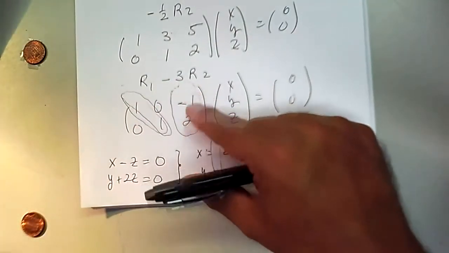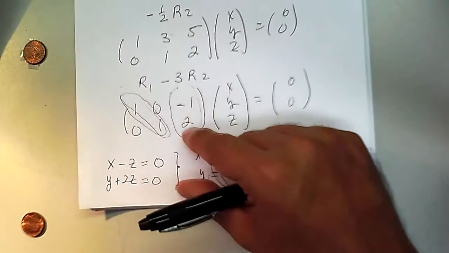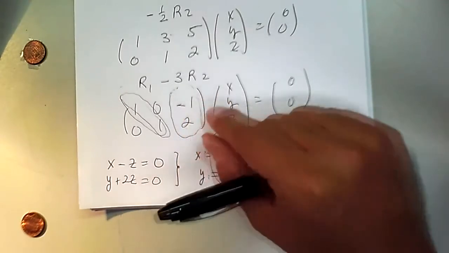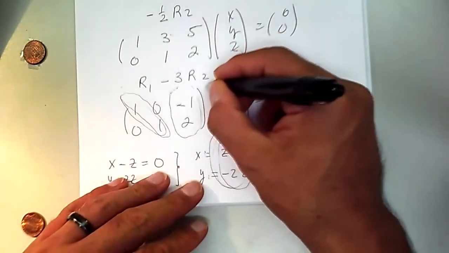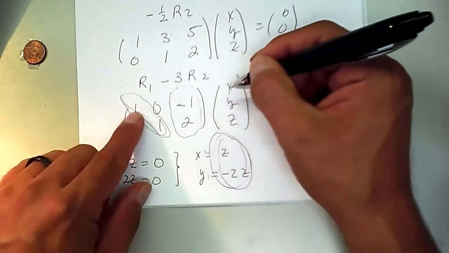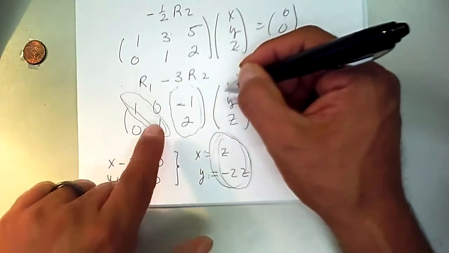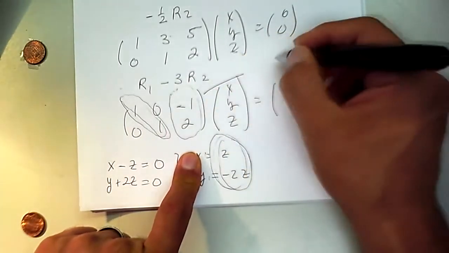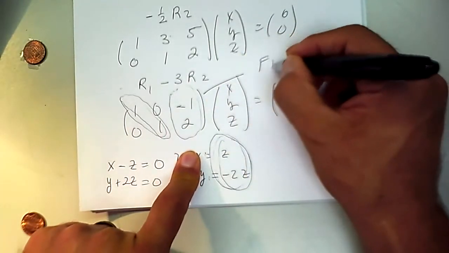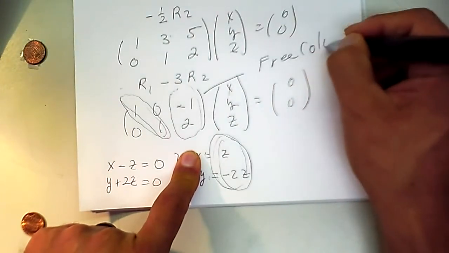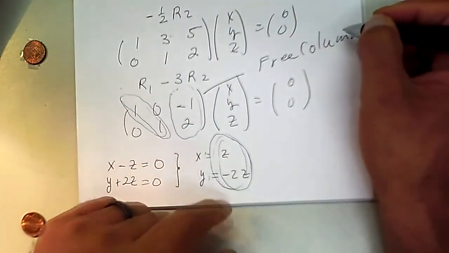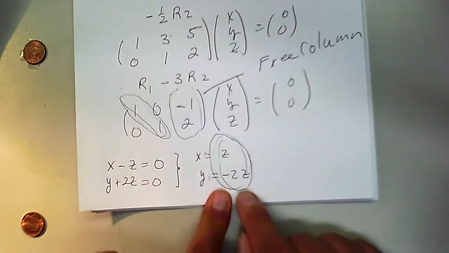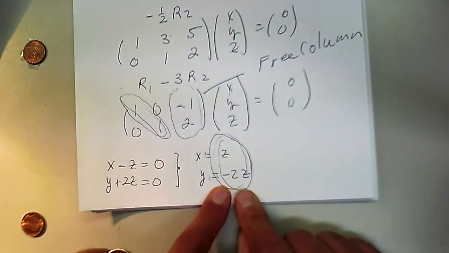The columns with no pivots are called free columns. So this column has this pivot, this column has that pivot, and this one doesn't have a pivot. So if we don't have a pivot, we call it a free column. And here's the reasoning why.